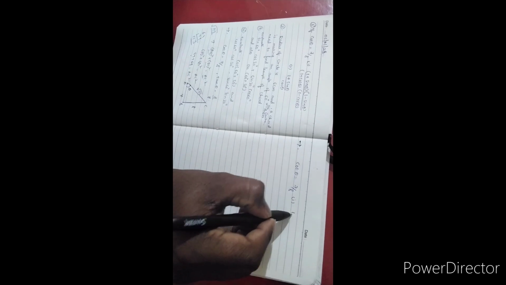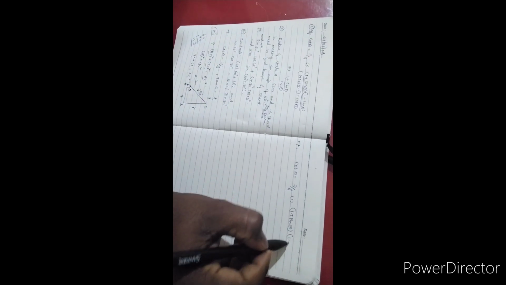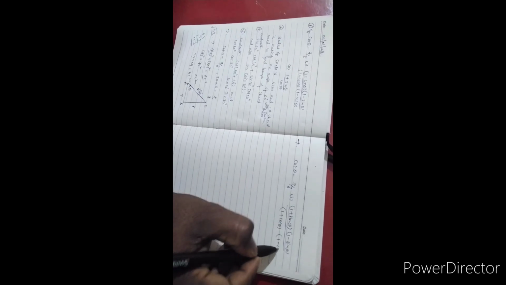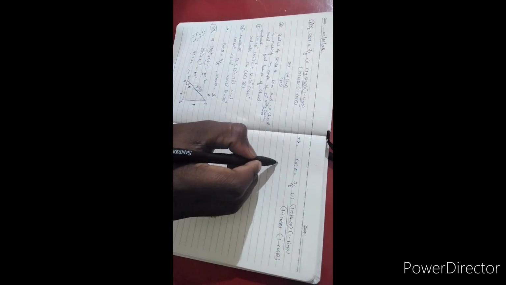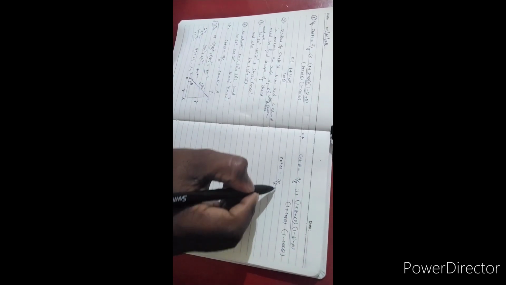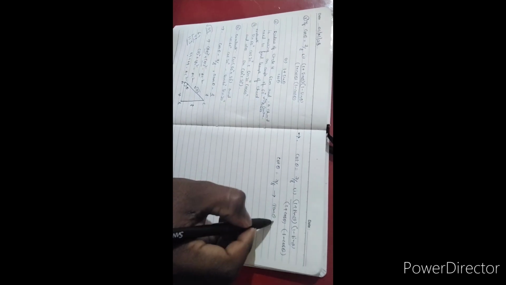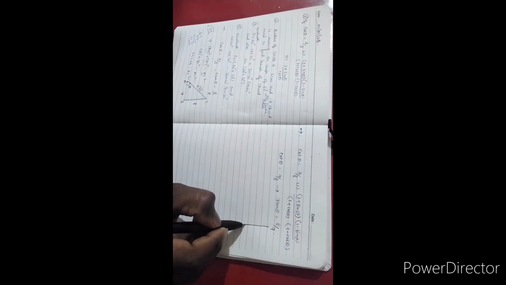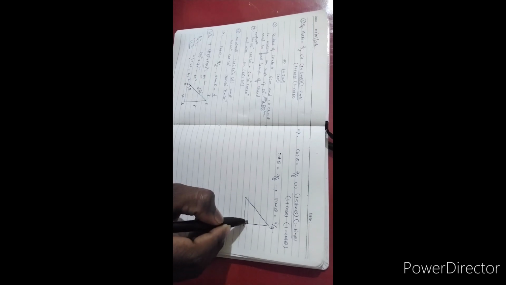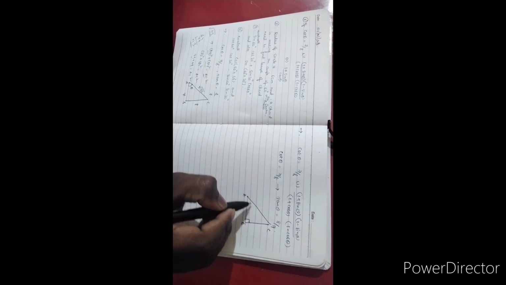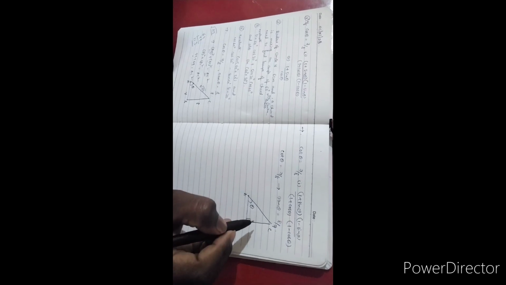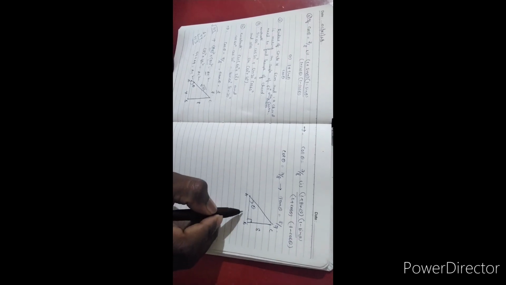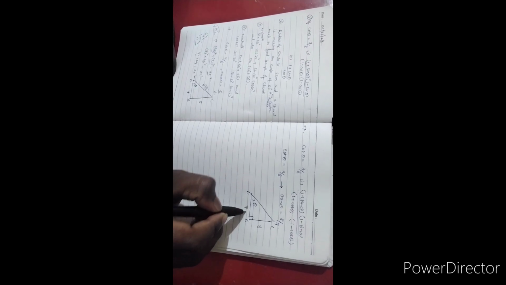Then we need to find (1 plus sin theta)(1 minus sin theta) by (1 plus cos theta)(1 minus cos theta). So if cot theta is 7 by 8, can I say tan theta equal to 8 by 7, right? Now let's assume there is a right angle triangle ABC, and if this is the reference angle, I can say the opposite side is 8 and the base side is 7.